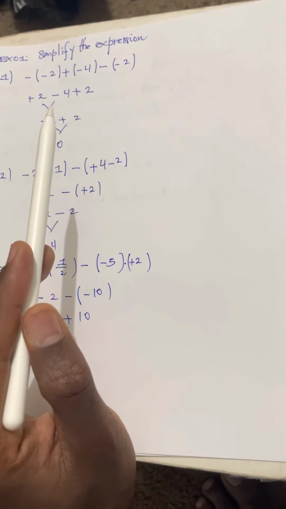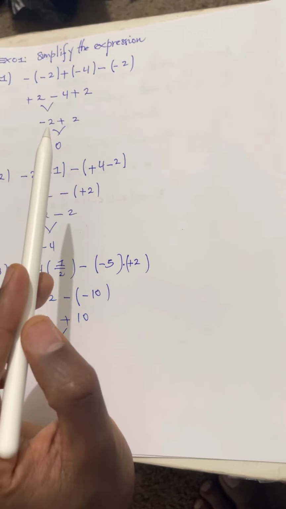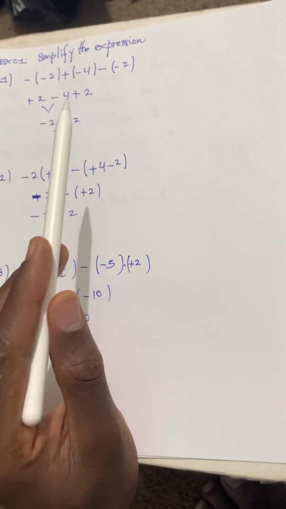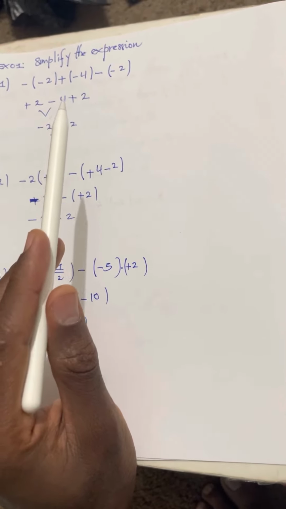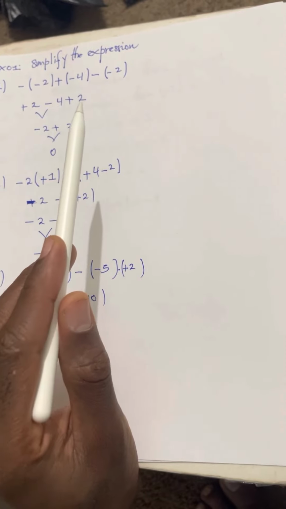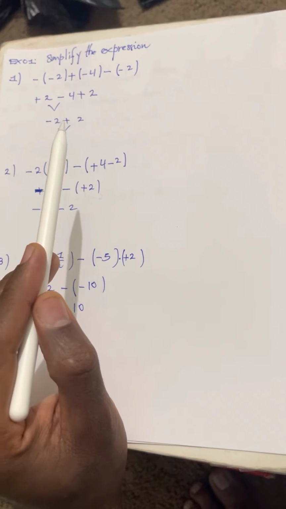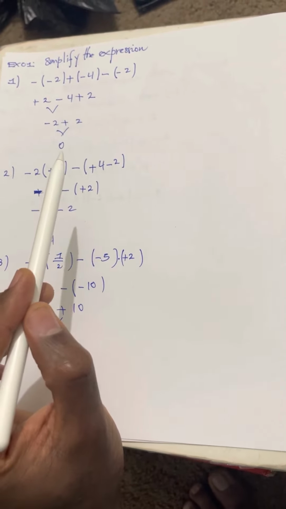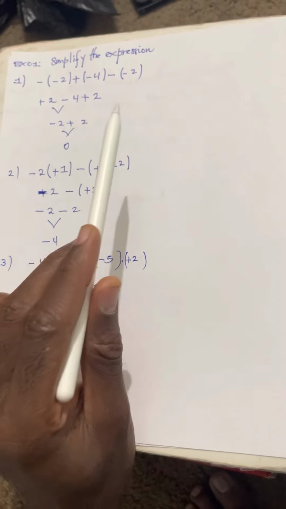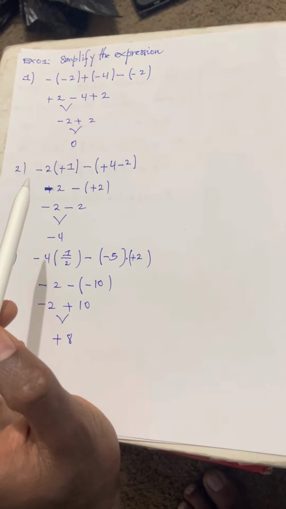So I'll find myself with positive 2, negative 4, positive 2. If I add these two together, since the signs are different, I will end up with negative 2 because 4 is bigger than 2. So it's taking the sign of the bigger number. Then I will drop down this 2. So now I find myself with negative 2 adding to positive 2. These will cancel each other. So the answer is 0 for this expression. Expression number 1. Now expression number 2.